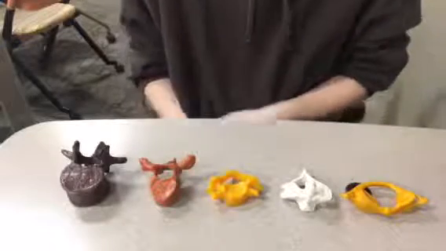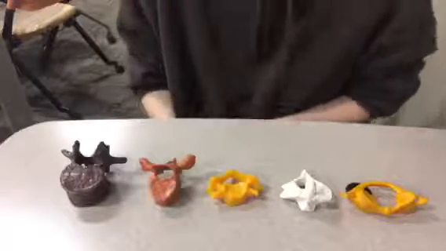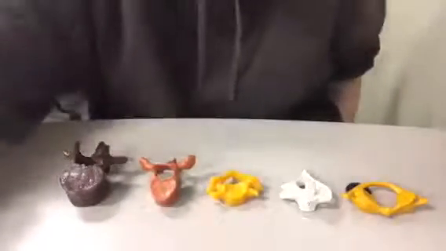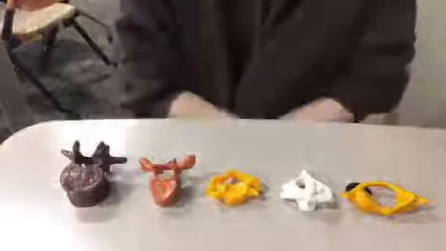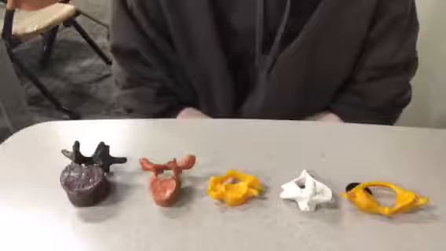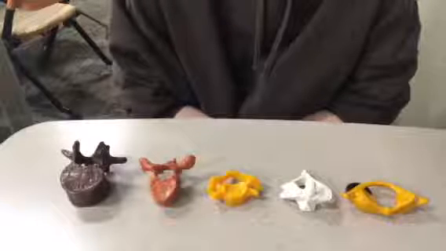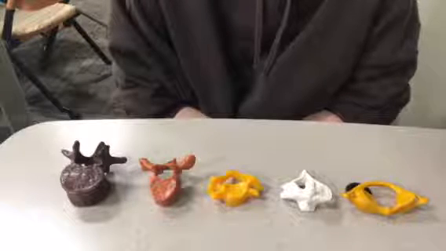All right, guys, so for this portion, we're going to be going over the vertebral column. Our vertebral column is basically broken down into 3 types of vertebrae. We have a total of 24 vertebrae in the spine. We break them down into the cervical, the thoracic, and the lumbar.